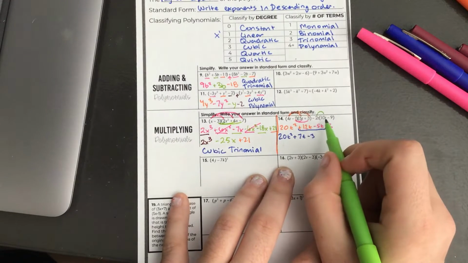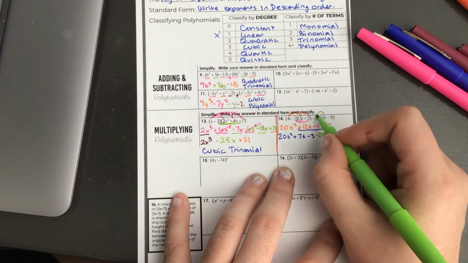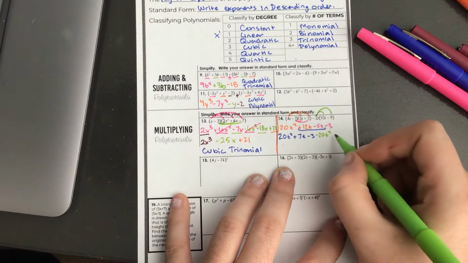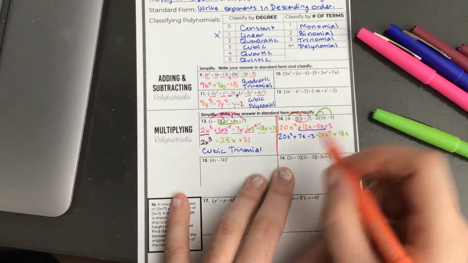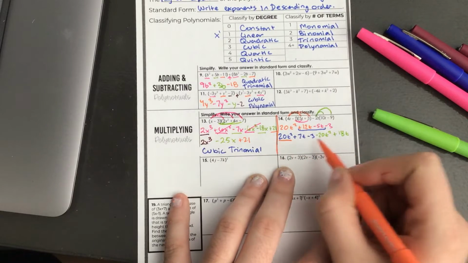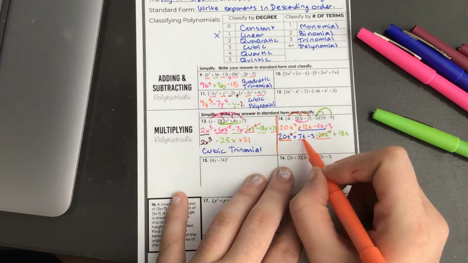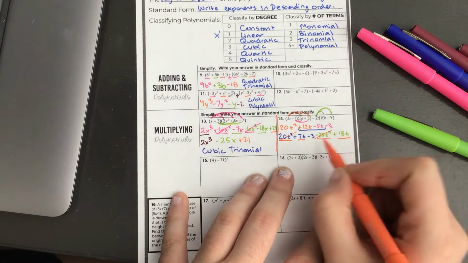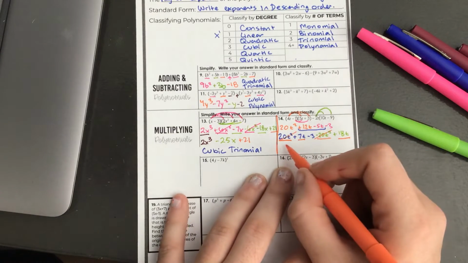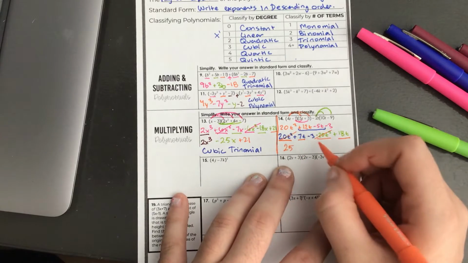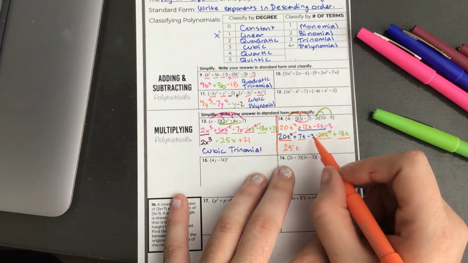-2t times 10t gives me a -20t squared. -2t times -9 gives me a +18t. And now let's combine any like terms that we have. I have a 20t squared and a -t squared. Those go away. I have a 7t and an 18t. If I combine those, I get a 25t. And finally, I have this -3 at the end.